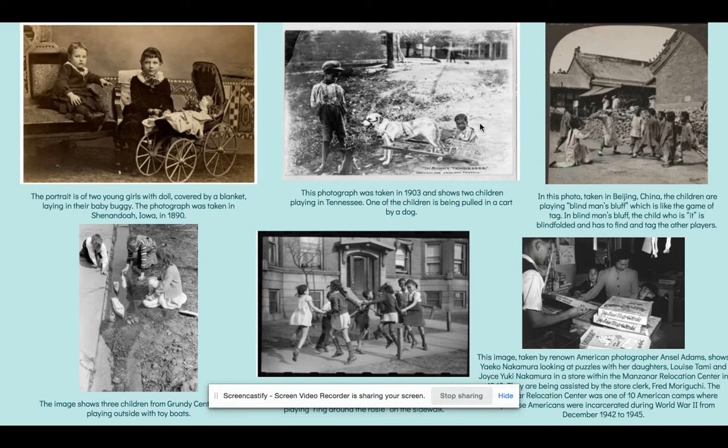The picture in the top middle was taken in 1903 and shows two children playing in Tennessee, which is another state. One of the children is being pulled in a cart by a dog. Do you play like that with your dog if you have one? Do you let your dog pull you around like that? Or do you think that was just something that people in the past did to play?